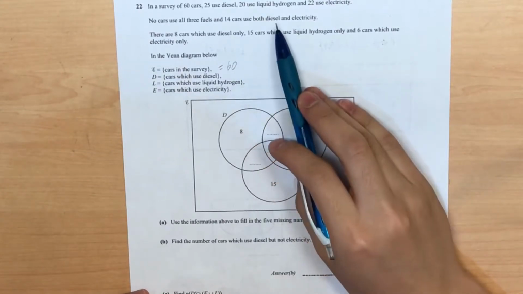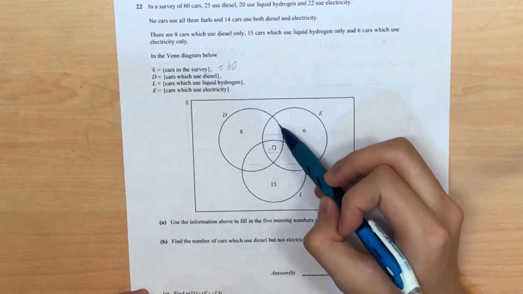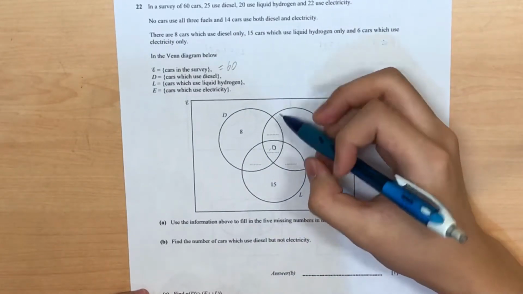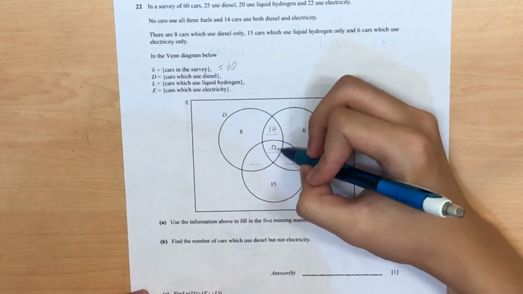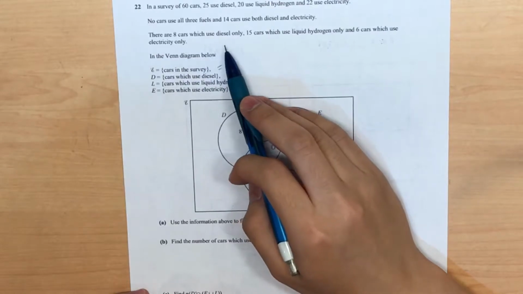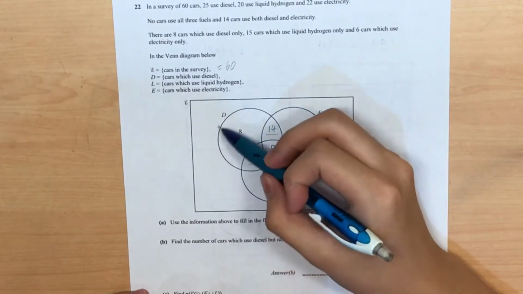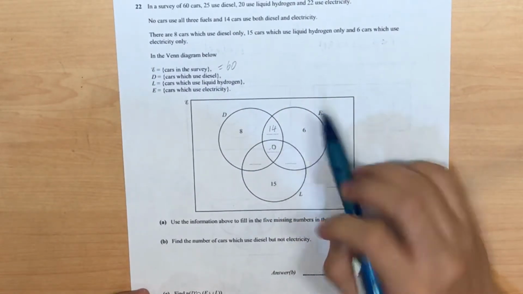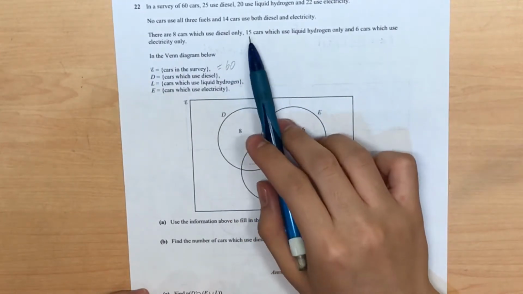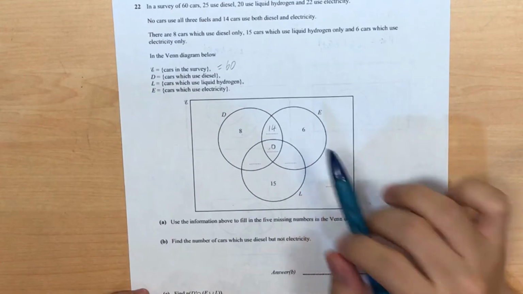14 cars use both diesel and electricity. That means the intersection of D and E must add up to 14. So this plus 0 must be 14, so this part must be 14. There are 8 cars which use diesel only. So diesel only is this part. They don't use the other parts. So 8. 15 cars use liquid hydrogen only, so liquid hydrogen only is 15. And only 6 cars use electricity only.